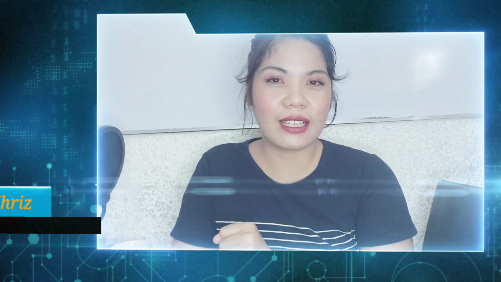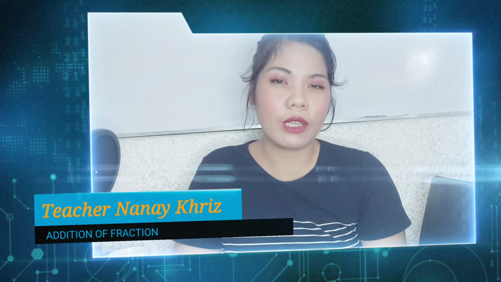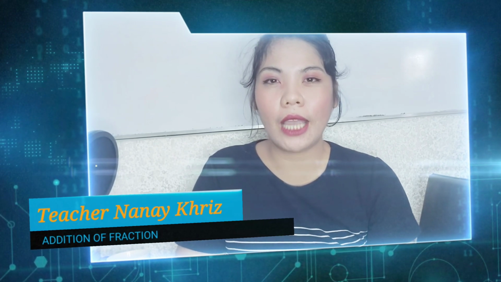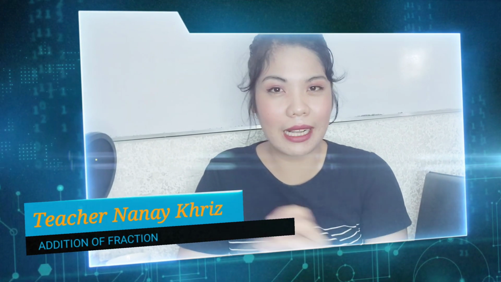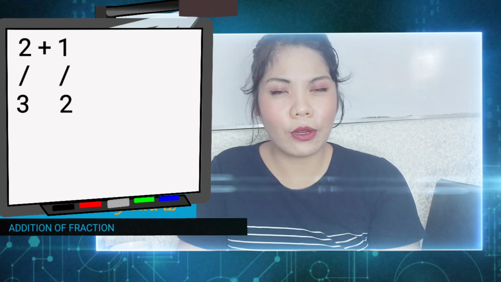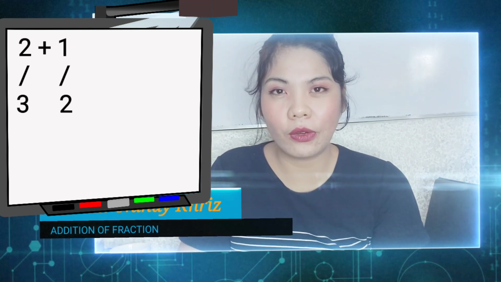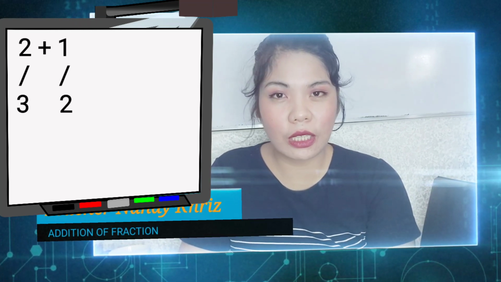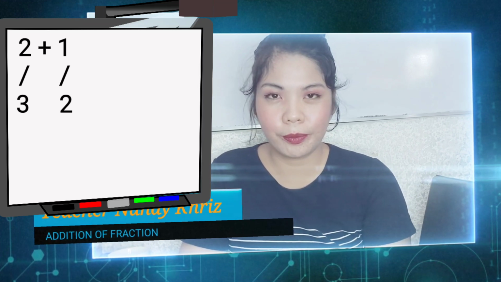And for today's lesson, adding fractions. And to be specific, ang aking pag-aaralan ay yung dissimilar fractions, yung magkaiba ang denominator. Simulan na natin. 2/3 plus 1/2. So, paano nga ba natin pagsasamahin o i-add ang dalawang fractions na ito na magkaiba ang denominator?